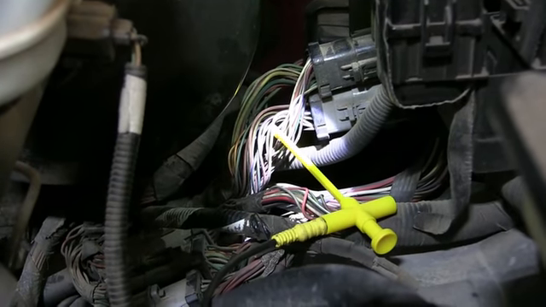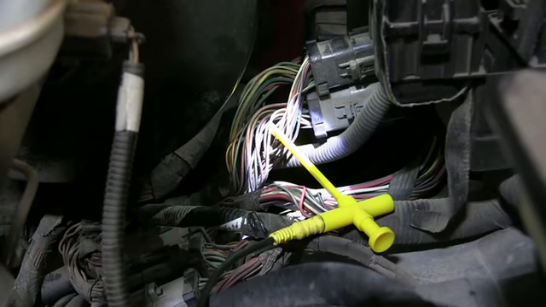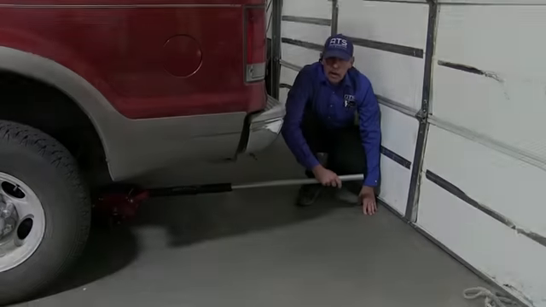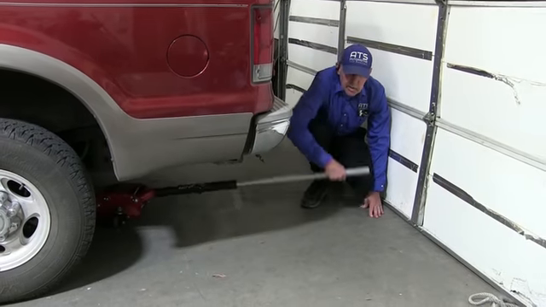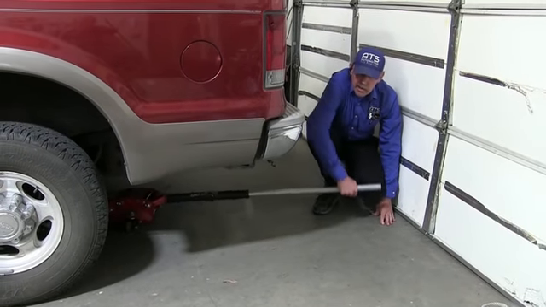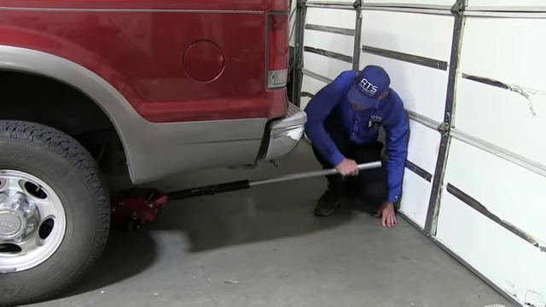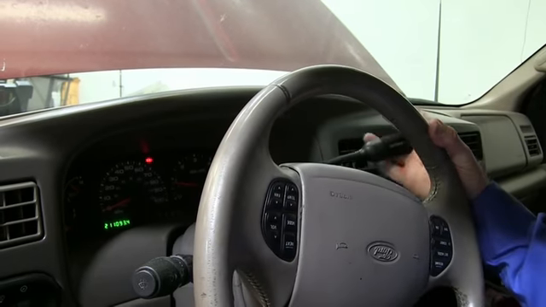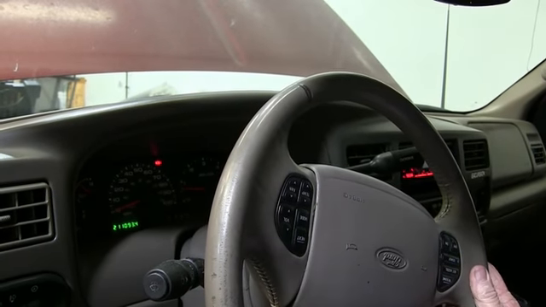But now I'm going to go ahead and jack the car up, and we're going to turn the wheels to make sure I've got the right signal. Okay guys, I need to jack the rear of this car up so I can spin the tires so I can check that sensor. Okay, so I'm going to pull this into gear so I can spin the tires.